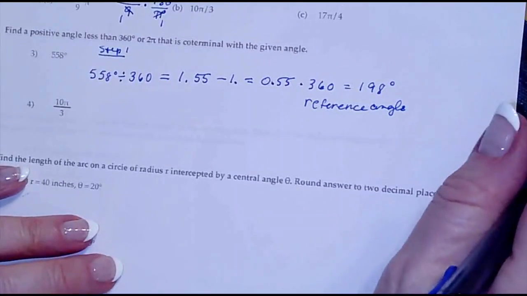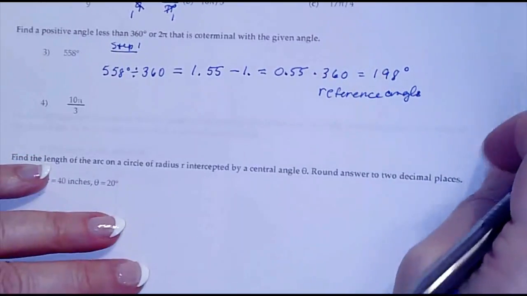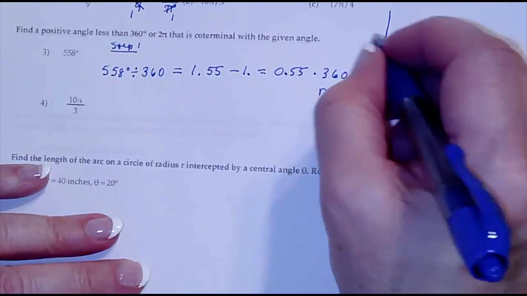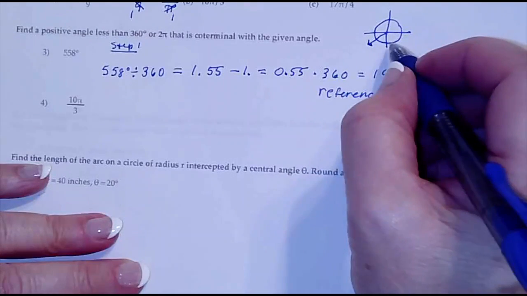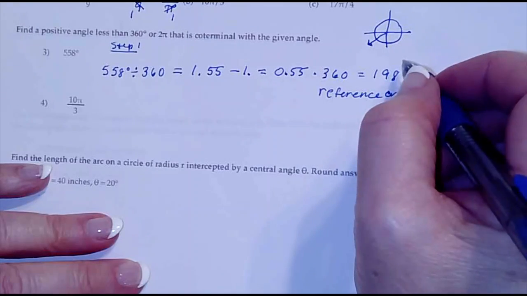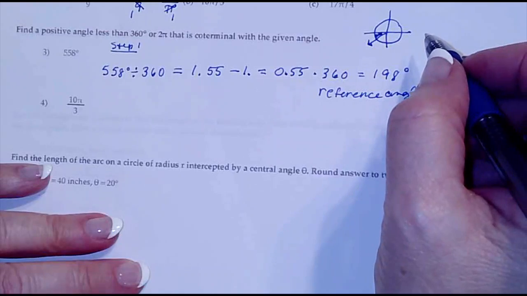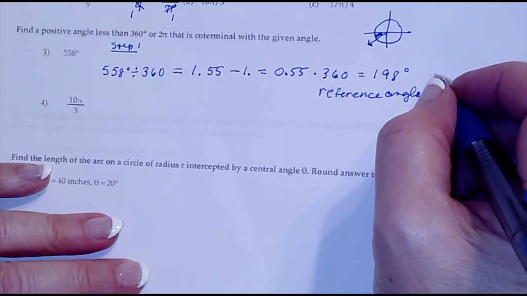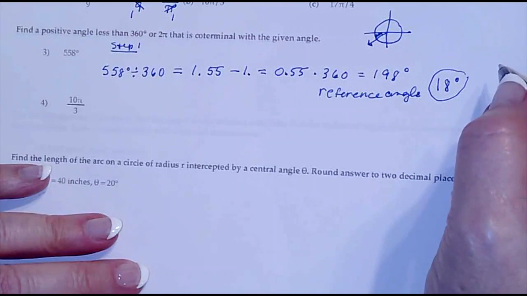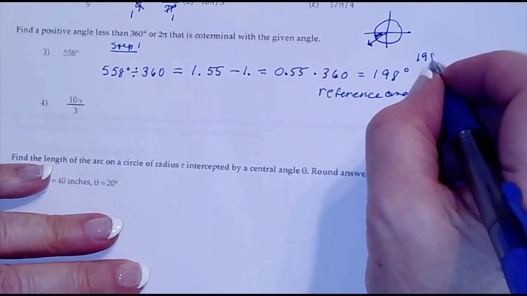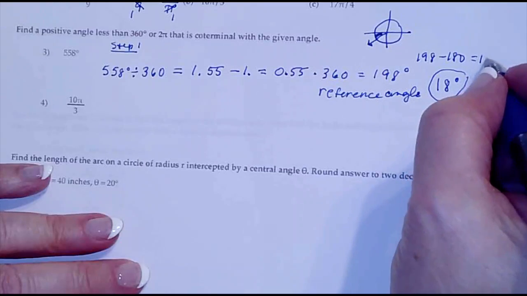So where is 198 going to be on my unit circle? Well, let's draw a little unit circle. 198 we know is going to be past 180, but before 270. So to get my reference angle, I'm going back to the x-axis. So I'm looking for that little angle right in there. So that's going to be 198 minus 180, which would give you 18 degrees for the reference angle, right? You're taking the 198 minus the 180 to bring you back to that little portion, that little pie shape there, which would give me 18 degrees.